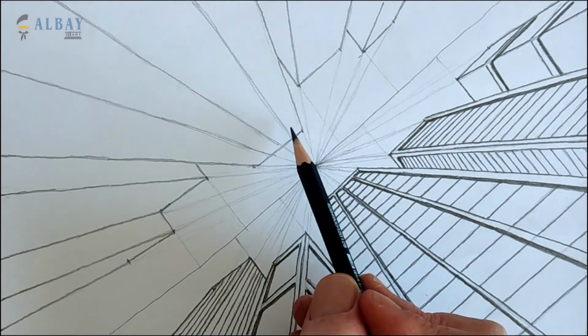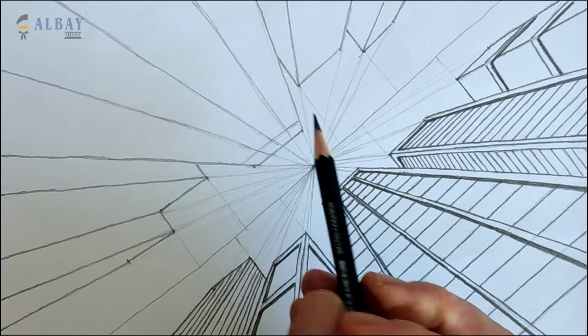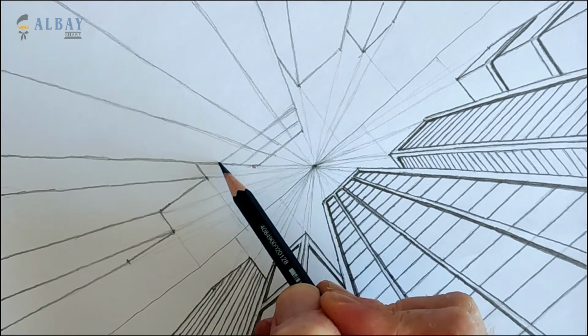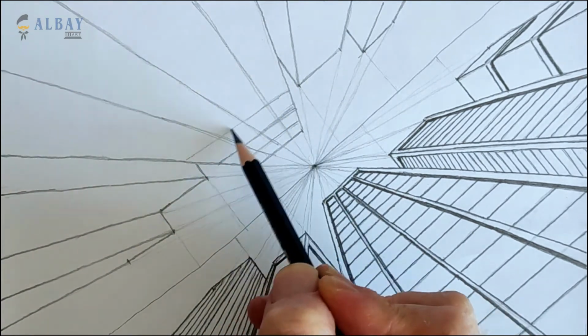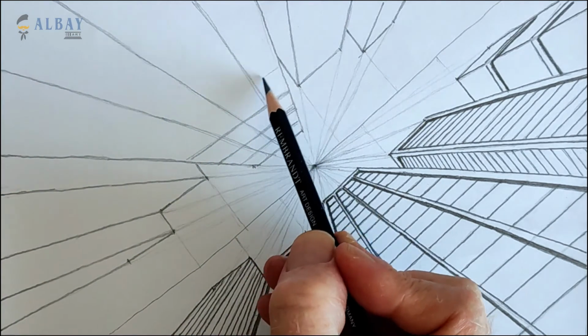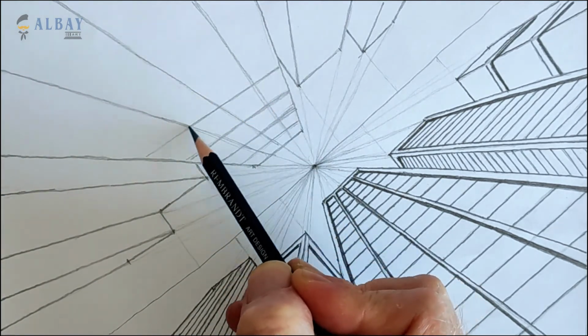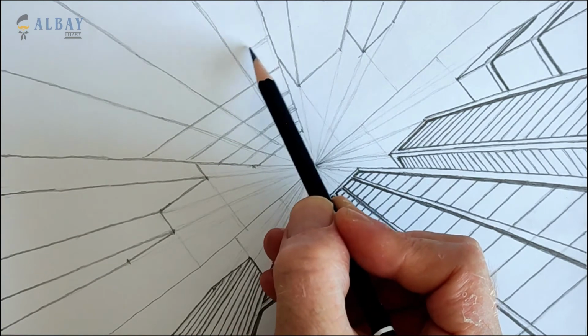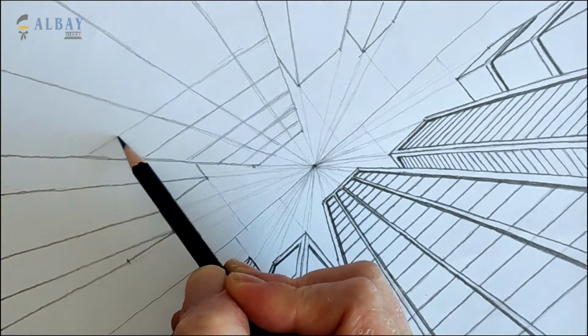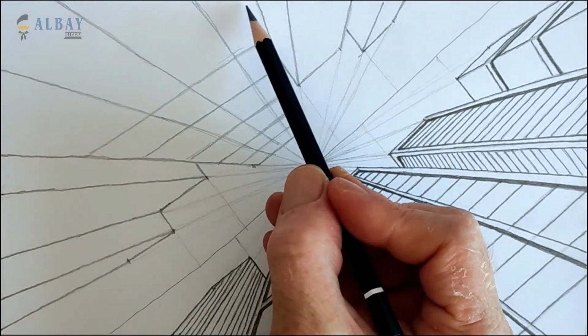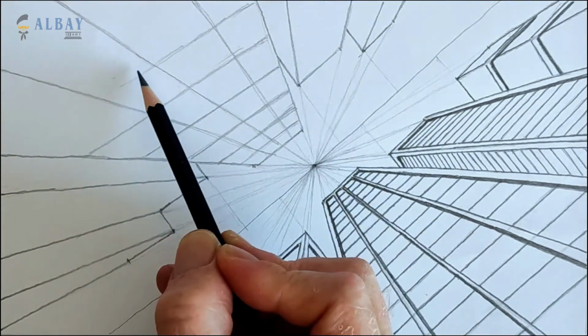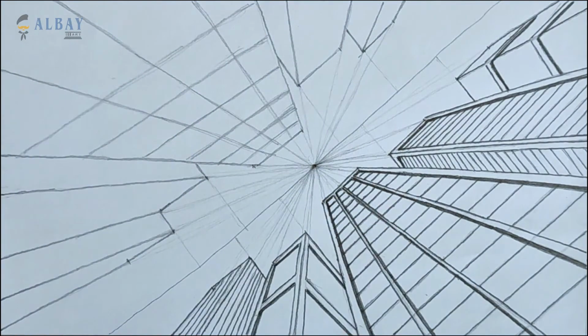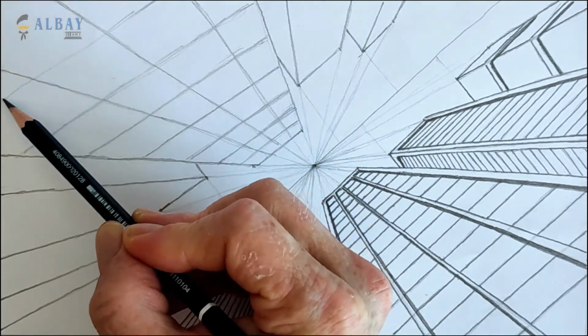Vertical lines should start from the vanishing point. Horizontal lines should be parallel to the horizon line, and some lines should be drawn at a right angle to the horizon line. When you're drawing windows, do not forget to increase the distance between the horizontal lines from the top to the bottom of the building. If you stick to these simple rules, you can easily draw hundreds of buildings side by side without any problem.